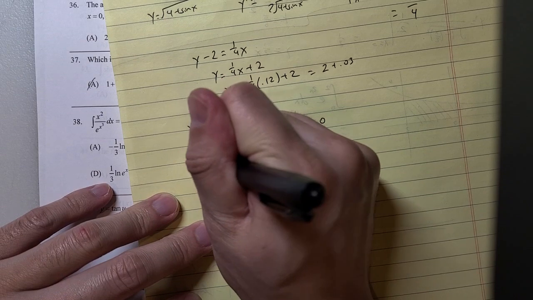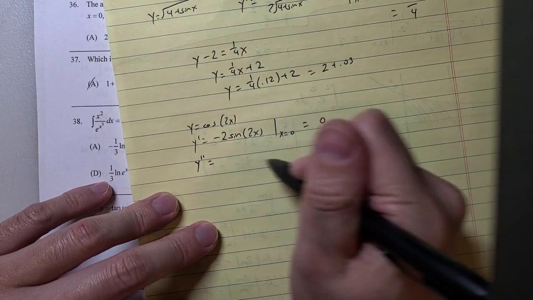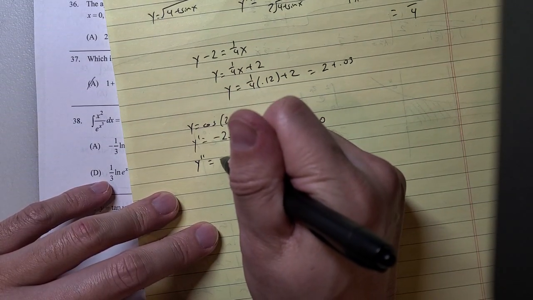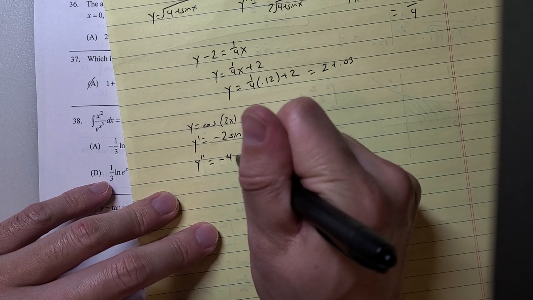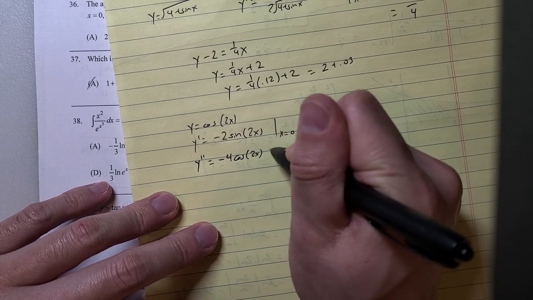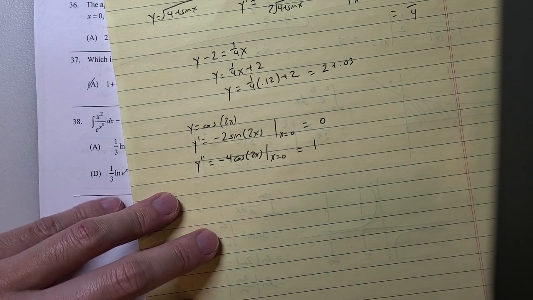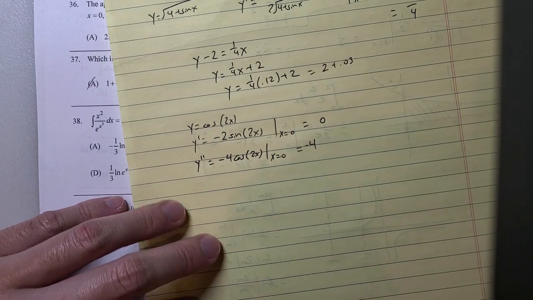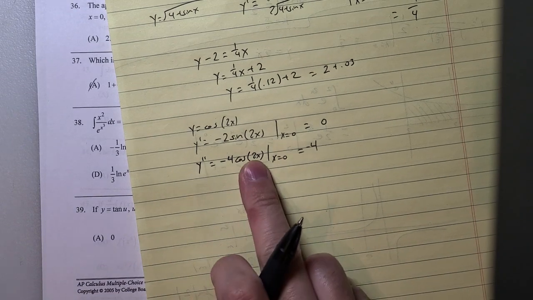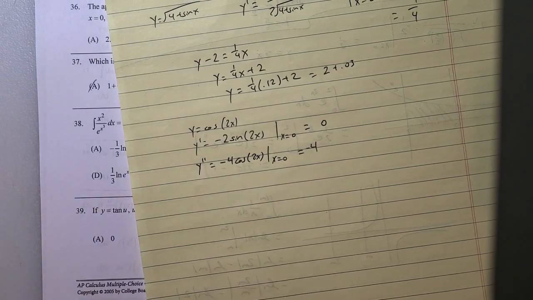So let's take another derivative. Y double prime would be minus 4 cosine of 2x. Evaluate this at x equals 0. Cosine of 2x would be 1 when x is 0, so minus 4.